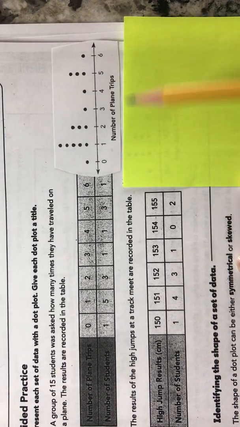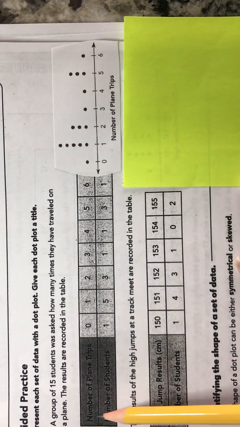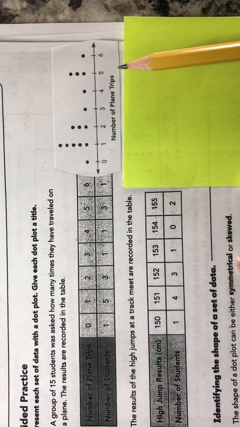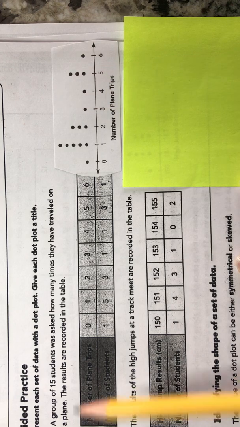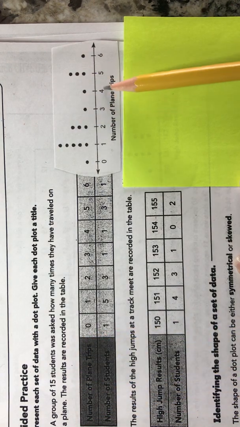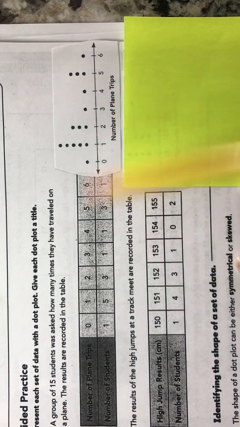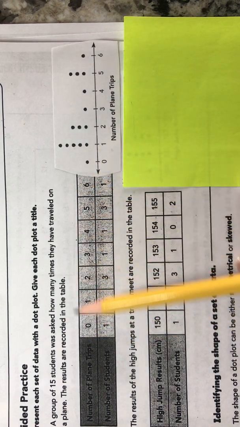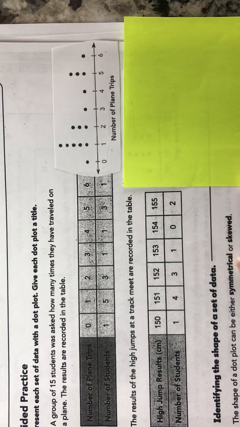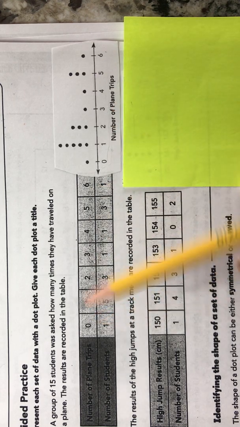So my title would be number of plane trips. Remember that the top one here is going to be the bottom one here. Mirror my words. The top portion of this will be the bottom portion of this. These top numbers here will be these bottom numbers here. Are we good? So far, so good. So I have 0, 1, 2, 3, 4, 5, 6. I get that from here.